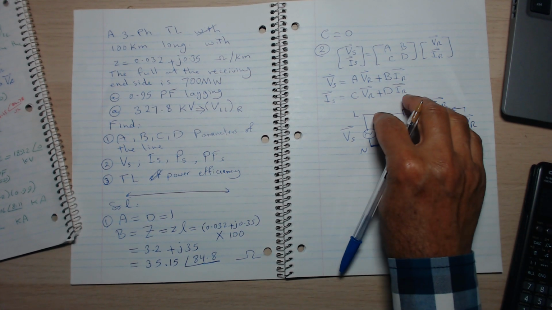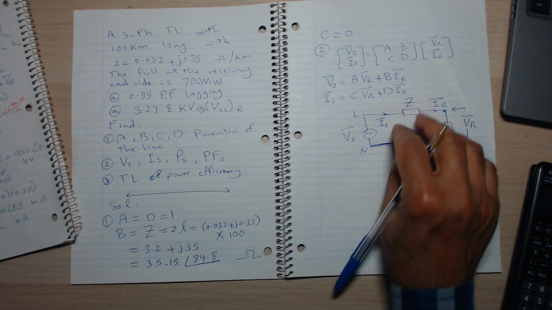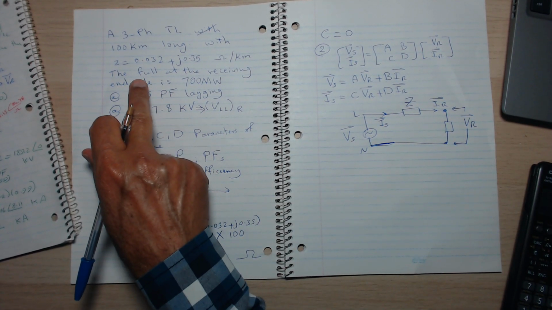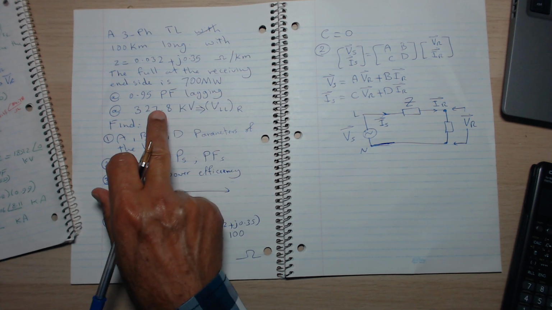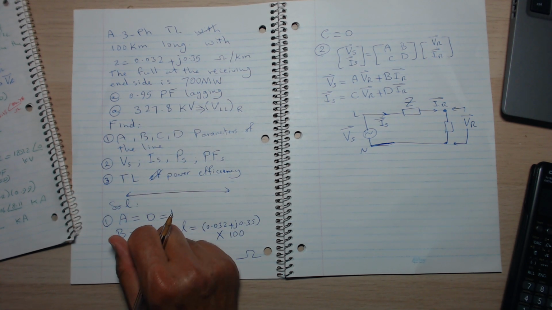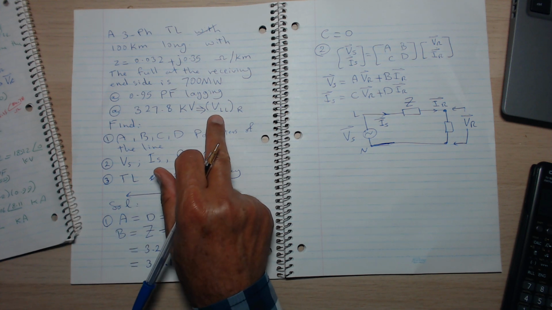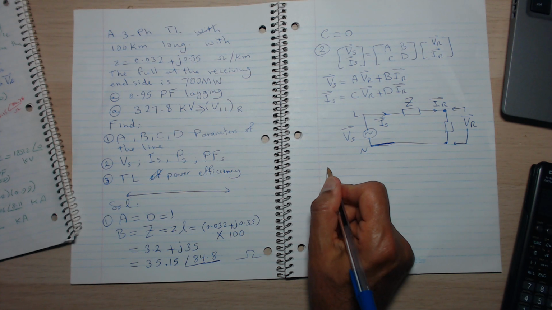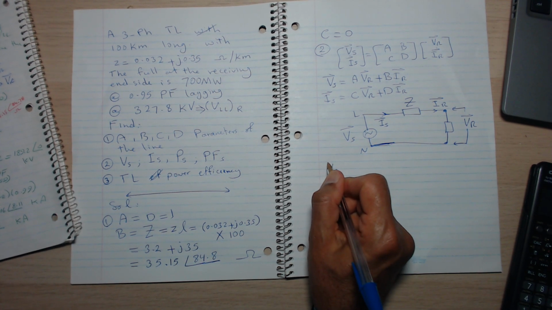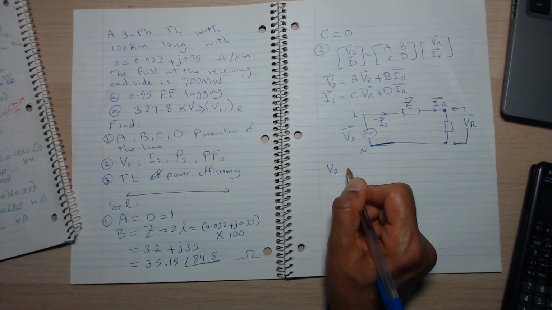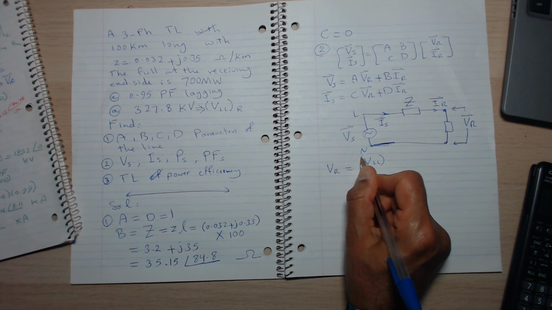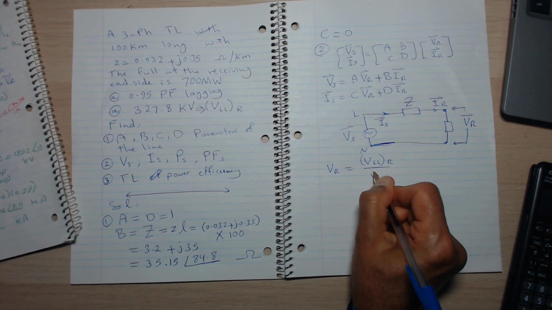So to use this formula, to use this circuit, we need to convert all the quantities given, three-phase quantities, into single-phase quantities. For example, you can find the receiving end side VR to be equal to V line to line on the receiving side divided by √3.